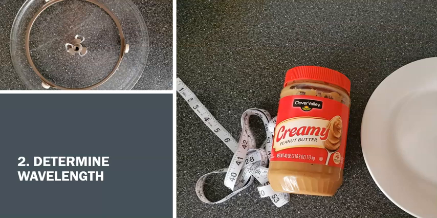In order to use the microwave to determine wavelength, all rotating parts of the microwave had to be removed, including the plate and everything below it. The other materials used in this experiment were a tape measure, peanut butter, and a plate.